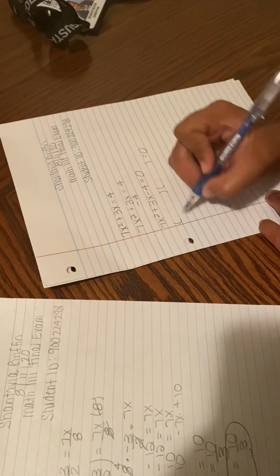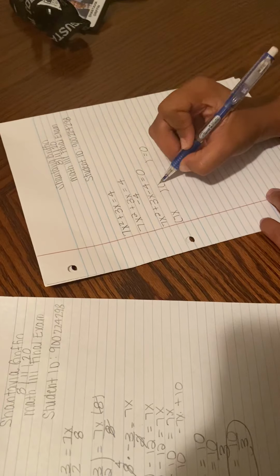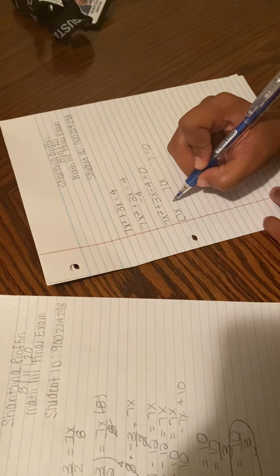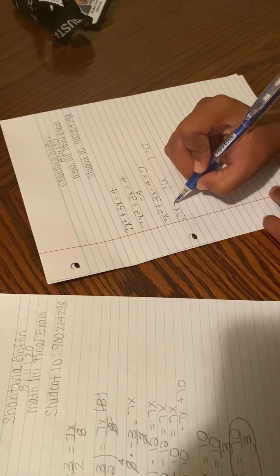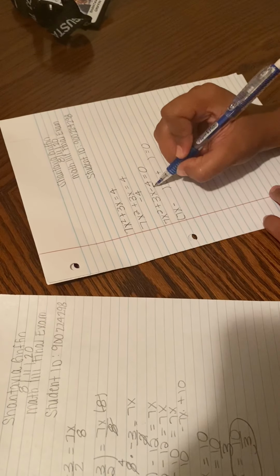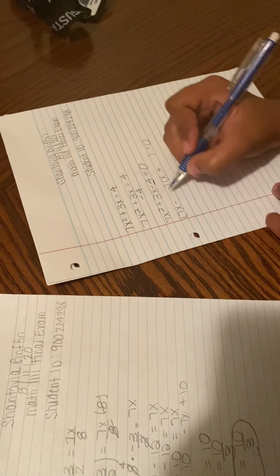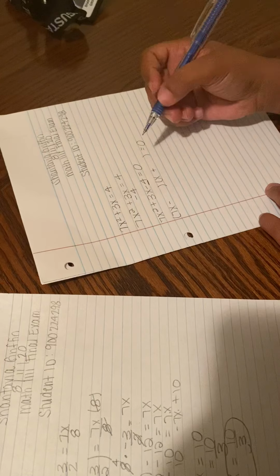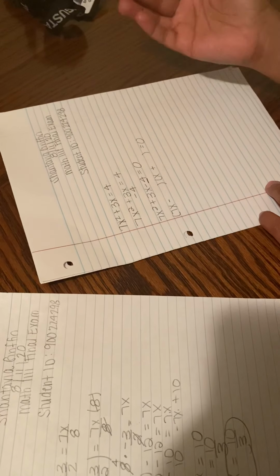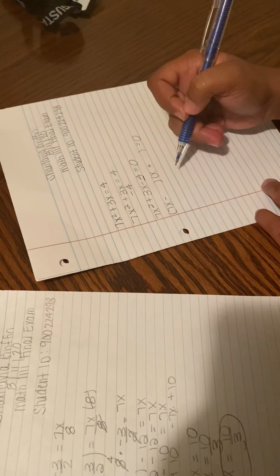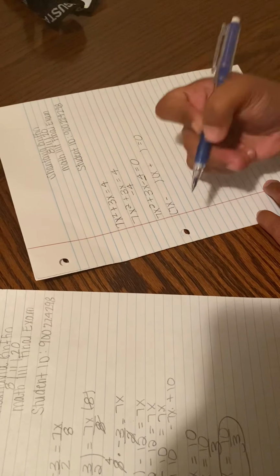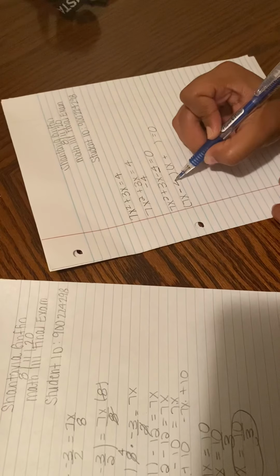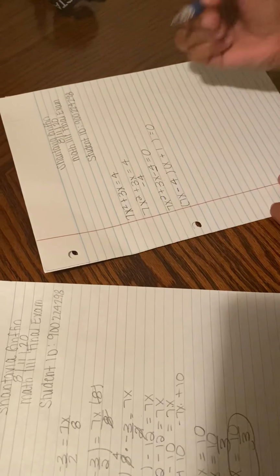In 7x squared, I can have 7x times x, and that will give me 7x squared. Then I will have a negative and then a positive because this is a negative number. And so now I just have to figure out, and I know that negative 4 times 1 will give me a negative 4, but also negative 4 plus 1 gives me negative 3, so those are my numbers. So I have negative 4 plus a positive 1.